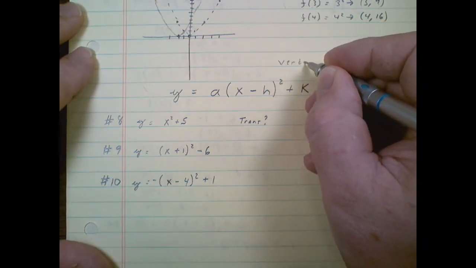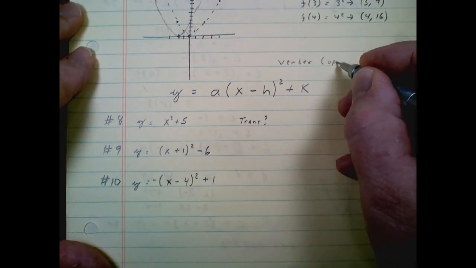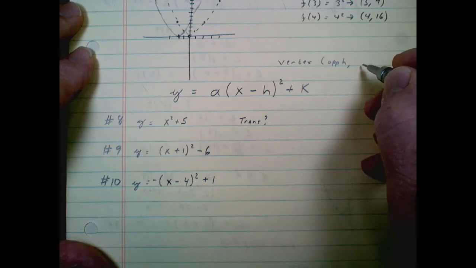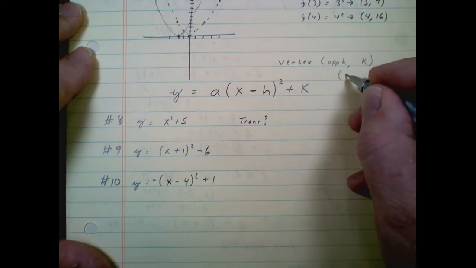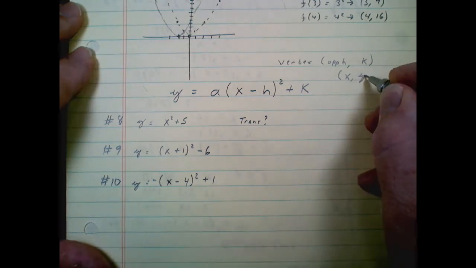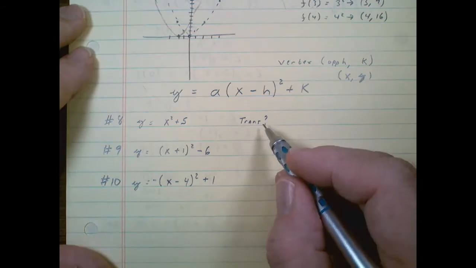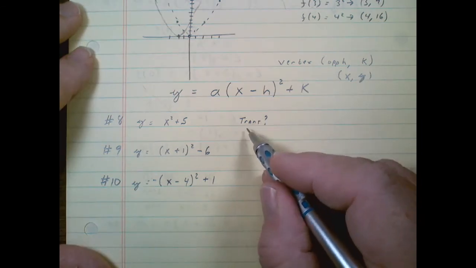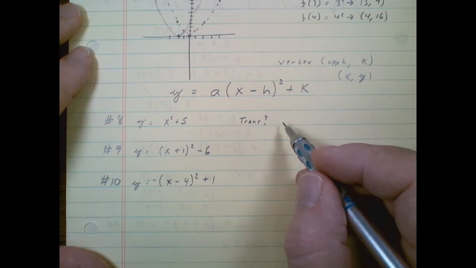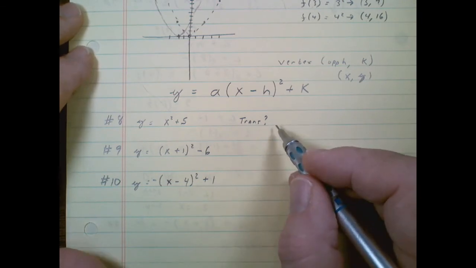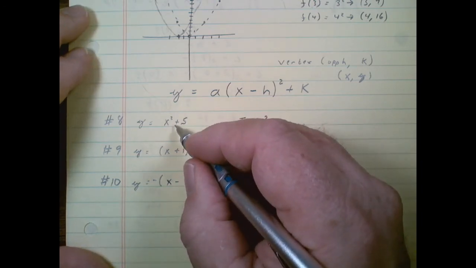And it's at opposite h, and k. So it actually gives us an x and a y value if we know how to read it. Okay, so we want to see how it transforms, or the transformation from our parent function. All we're talking about is the vertex and the shape. Okay, so what would this graph look like?